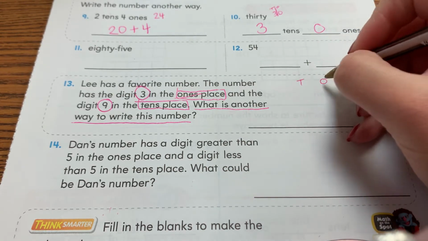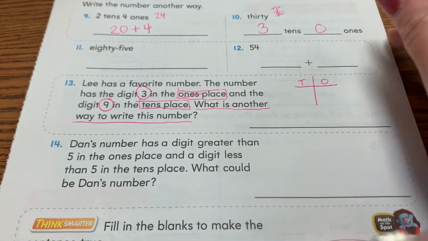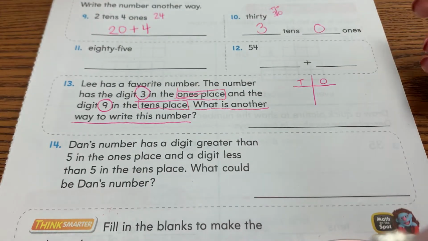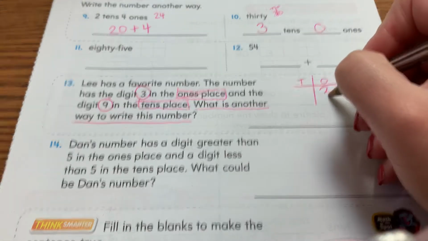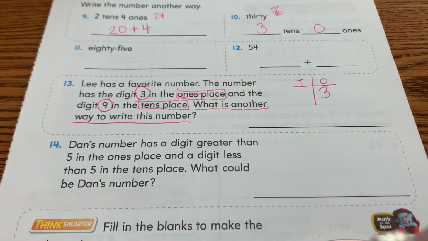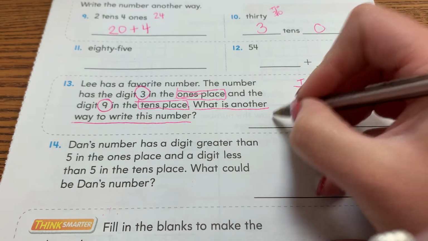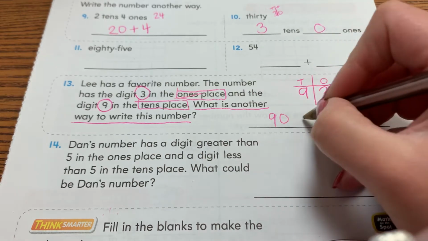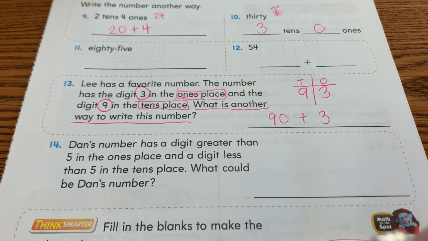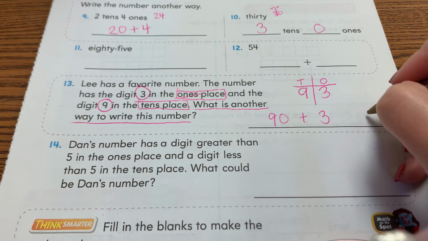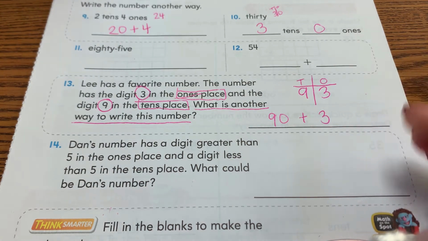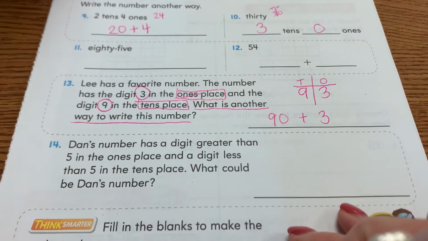So I'm going to make my 10s and 1s chart. What number did it say was in the 1s place? 3. And the number in the 10s place? 9. Okay, I'm going to write this as 90 plus 3, which is in expanded form. I could also write it in word form or standard form.